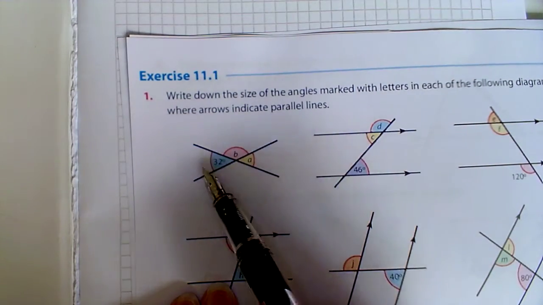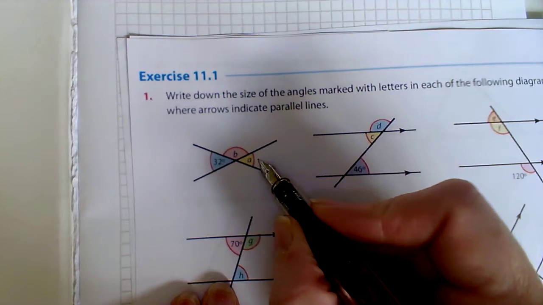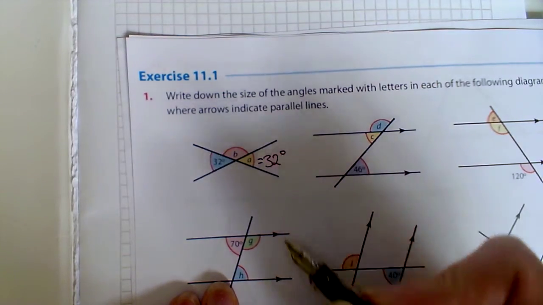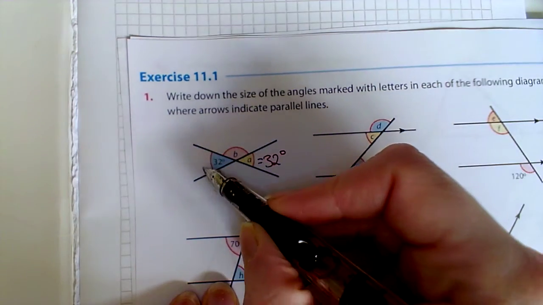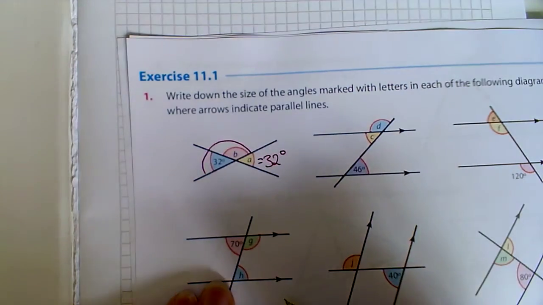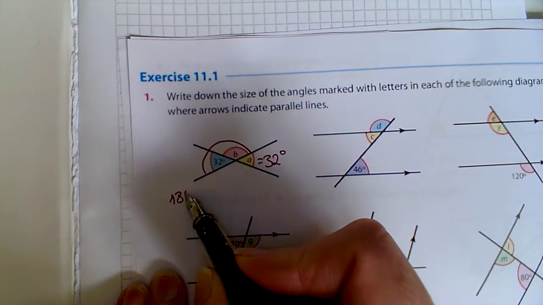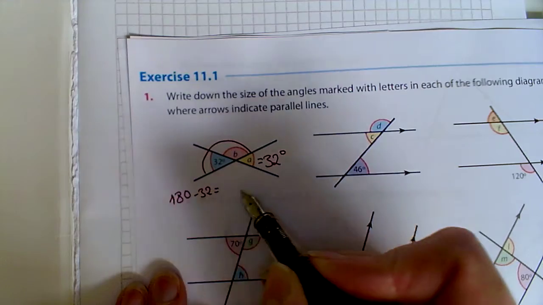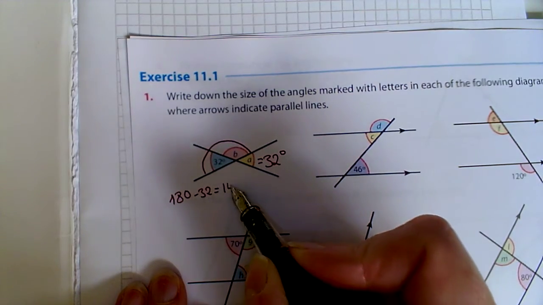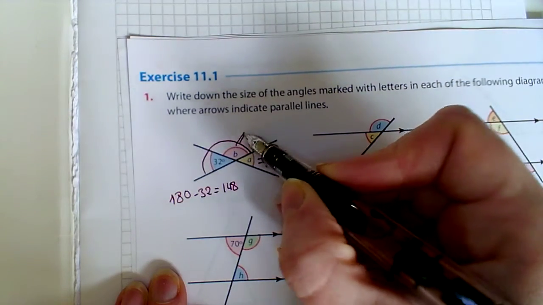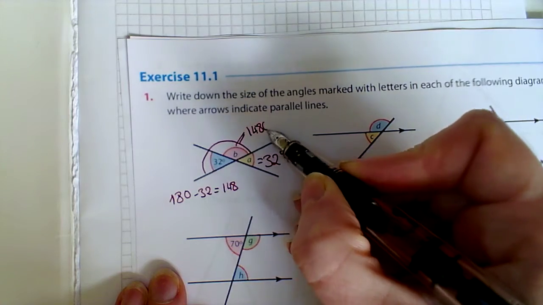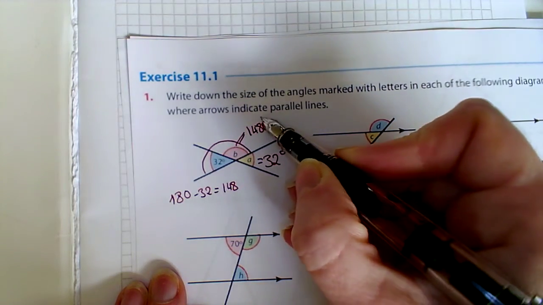So these are vertically opposite angles, which means that A is 32 degrees. And then these guys are supplementary angles. They add up to 180 degrees. So that gives me 148. B is 148 degrees.